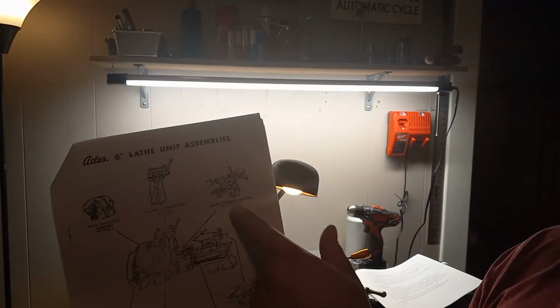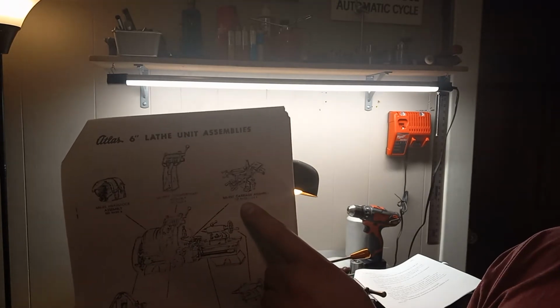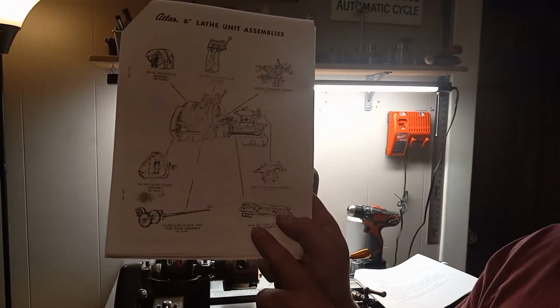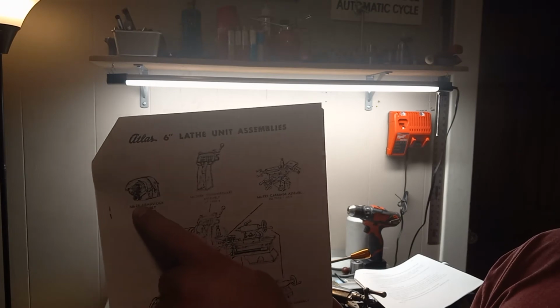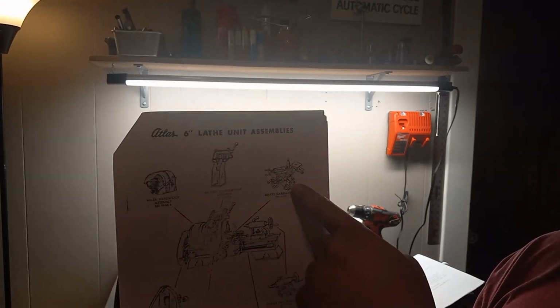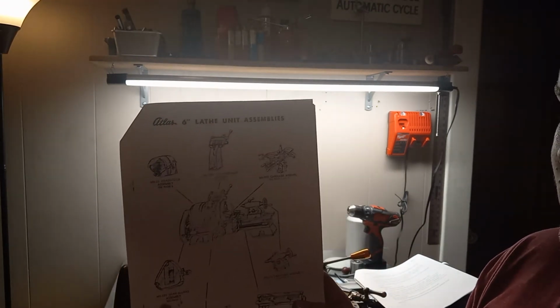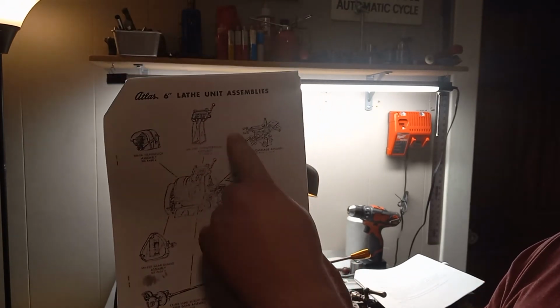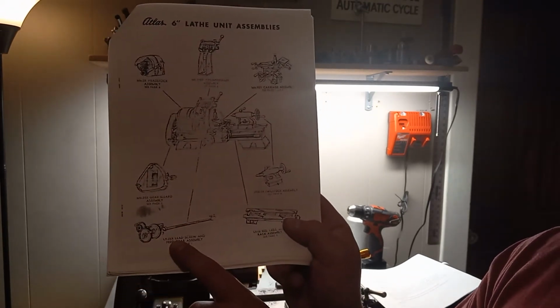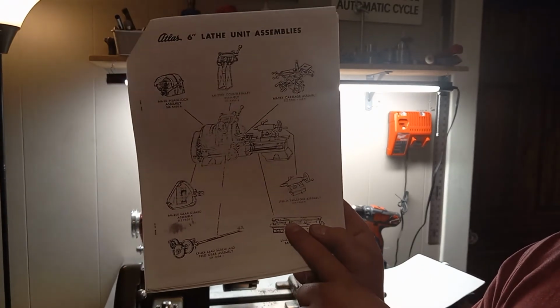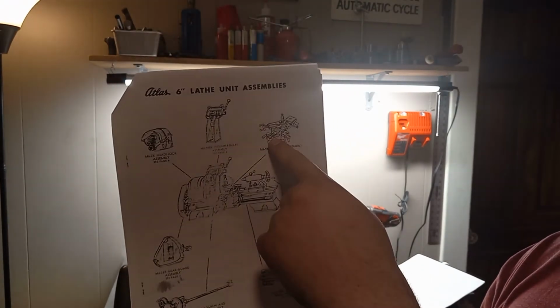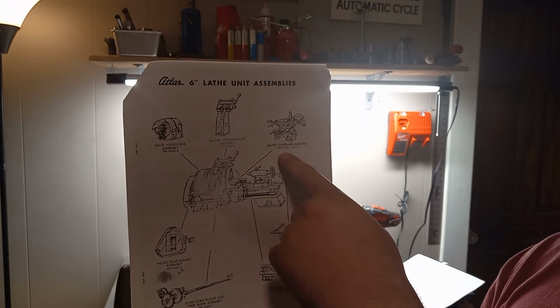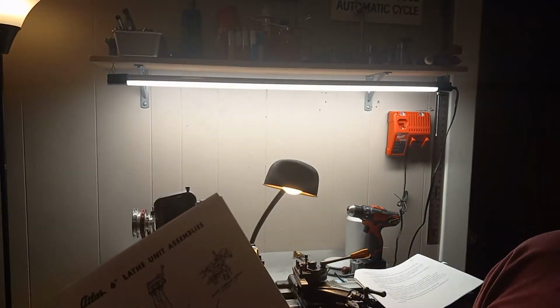So, and then right here, we have the carriage assembly. And this rides along the bed, and while the headstock is spinning, it can cut material off whatever material you're machining. And then through all the rotation there, this is the lead screw, and it is mounted on the lathe bed, and it drives the carriage assembly. So it's all kind of like an automated process.